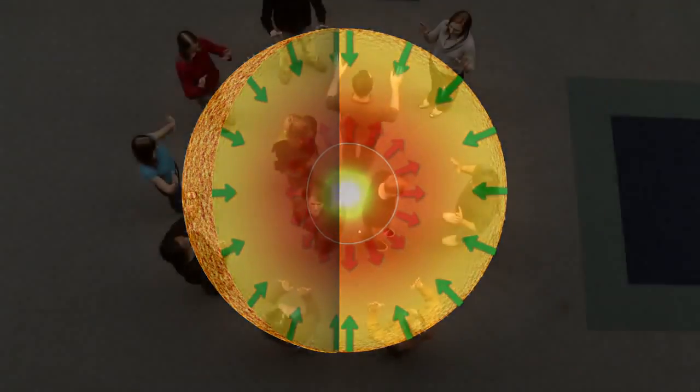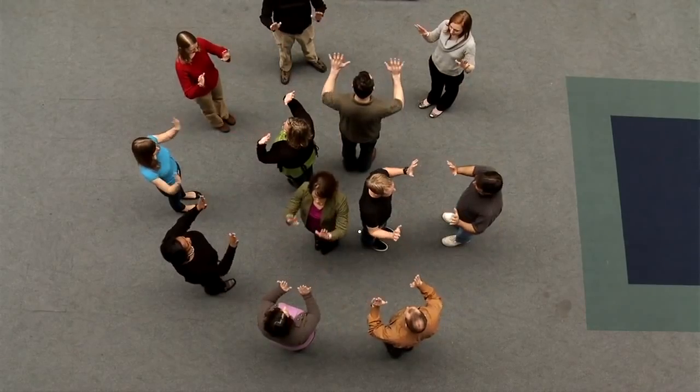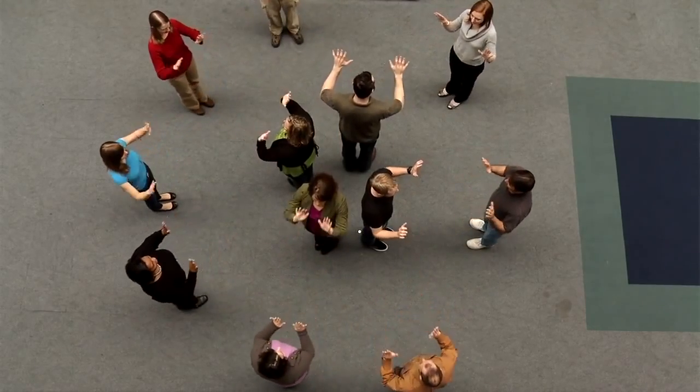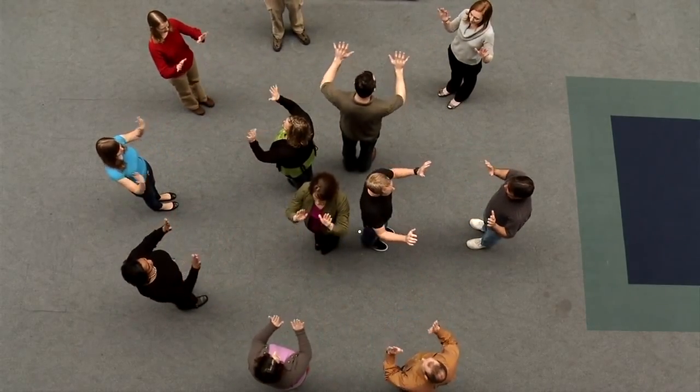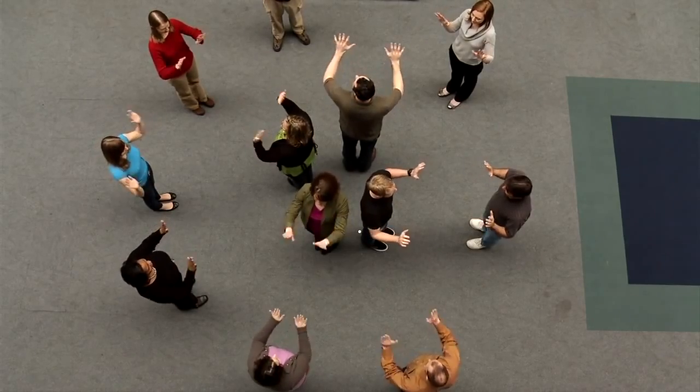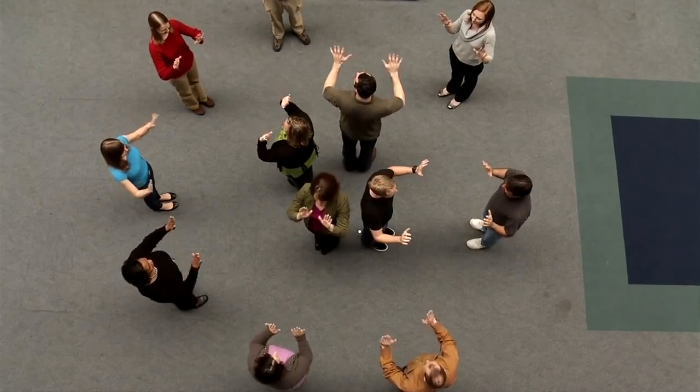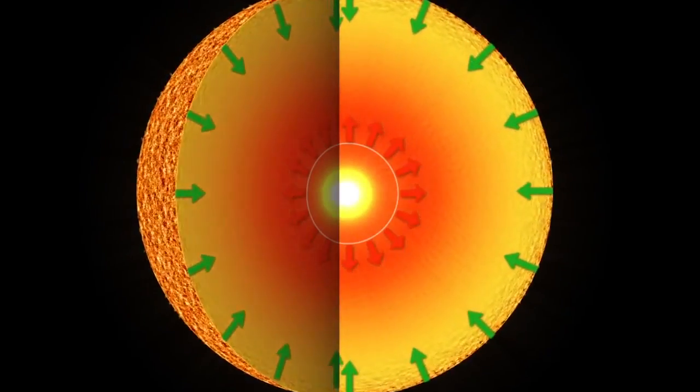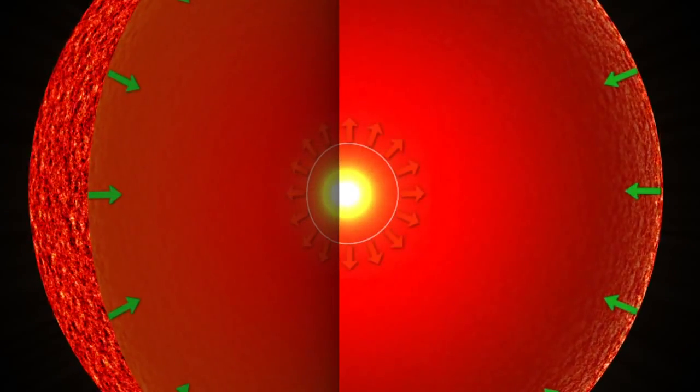The participants in the core raise their hands once more as energy is again being generated at the center of the star. Participants in the shell take a step outward to represent the surge in energy, making the star larger than it was during the main sequence phase. The star has become a red giant.